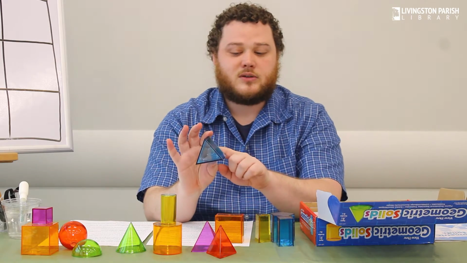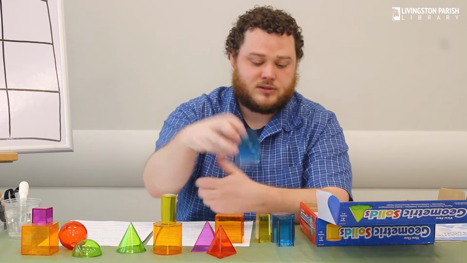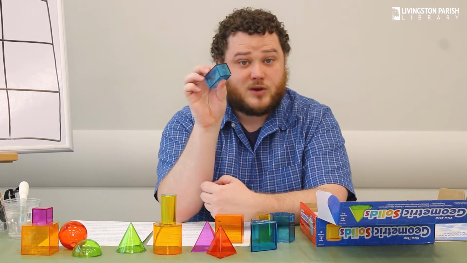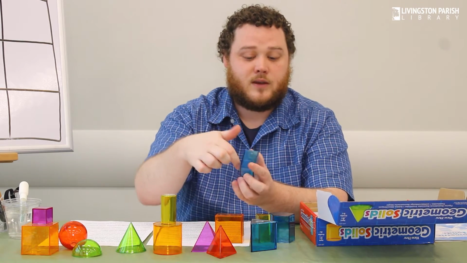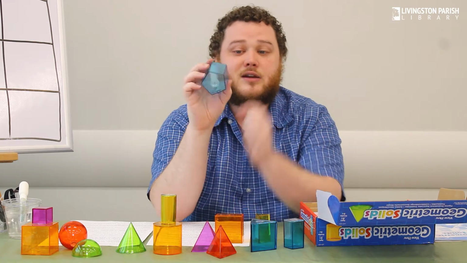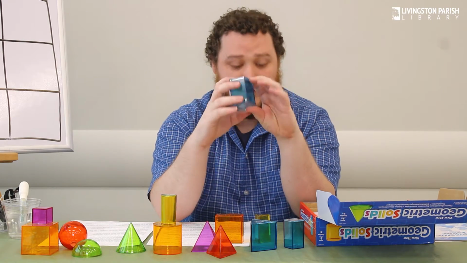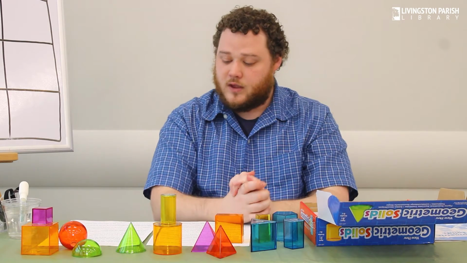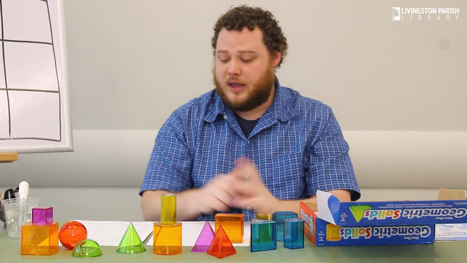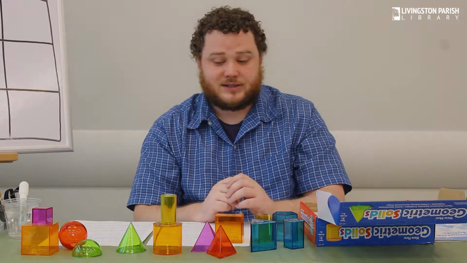Then you have a triangle side, and they are connected by rectangles. You have a square side and a square side connected by rectangles. Or a pentagonal side and a pentagon side, and they are connected by rectangles. You can pretty much make a prism out of any polygon. So, let's get this cleaned up and we will go over an activity that you can do with this kit.